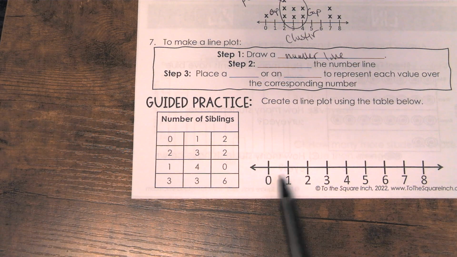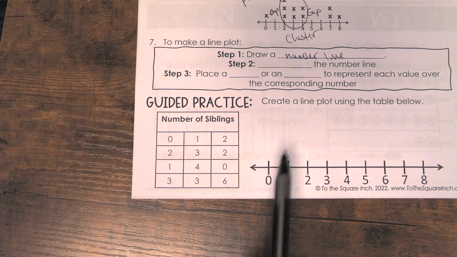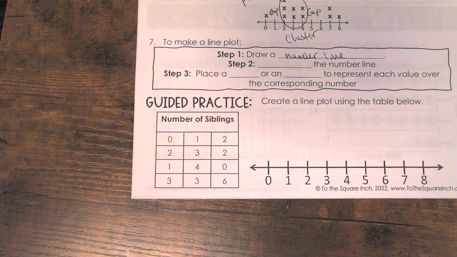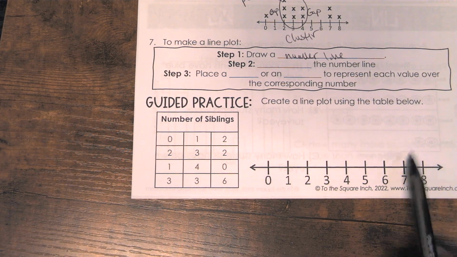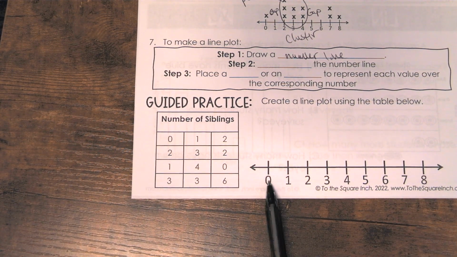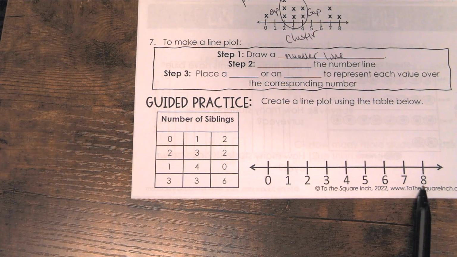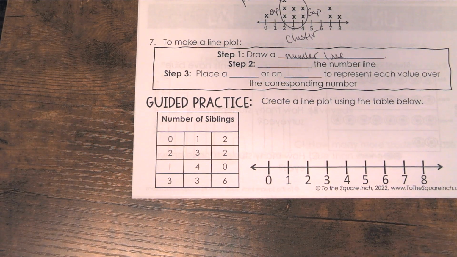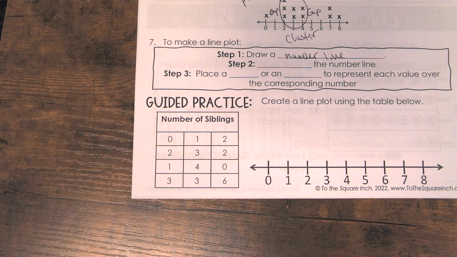Looking at this, they've already done the number line for us, but what would be the minimum number here for the number of siblings? 0. Minimum means smallest. What would be the maximum number? 6. So in reality, all you had to do was go from 0 to 6. They went 0 to 8. That's why I tell you to look at the minimum and the maximum.